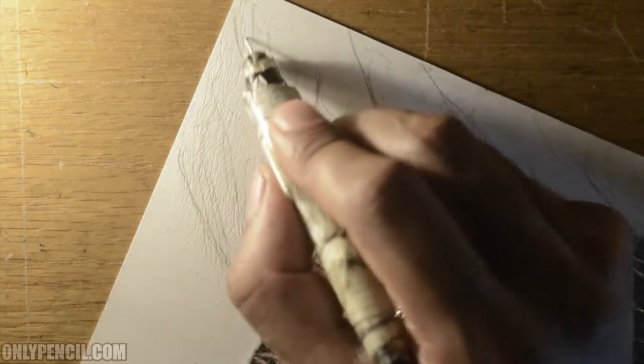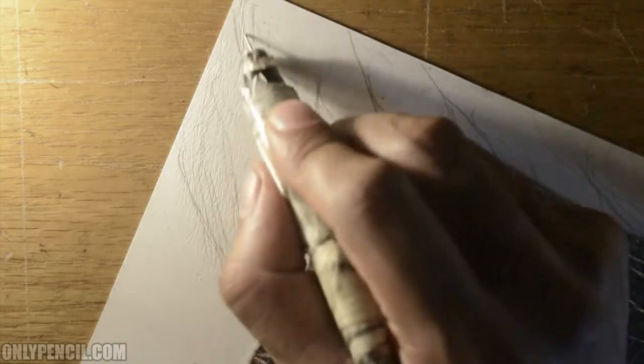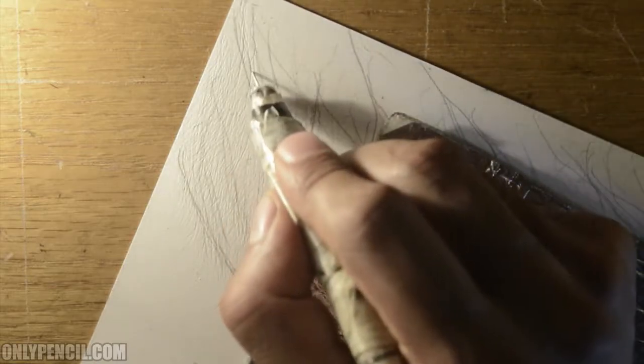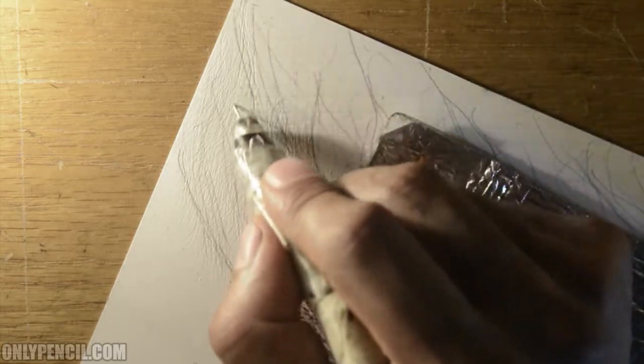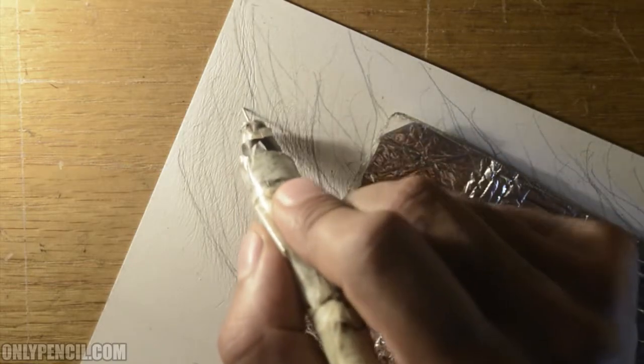Okay, so these ones we're gonna make a bit longer than the rest. These ones are going to start at the top, and I'm going to go all the way down here.